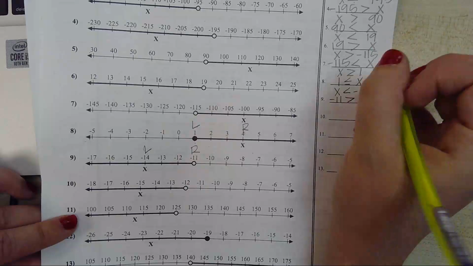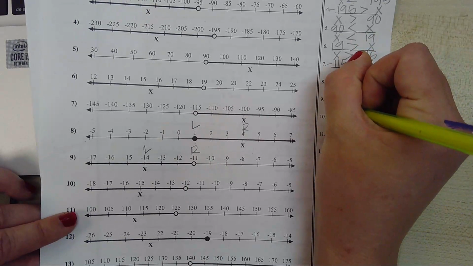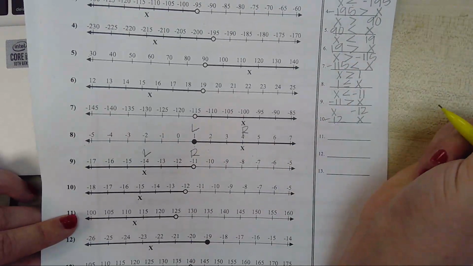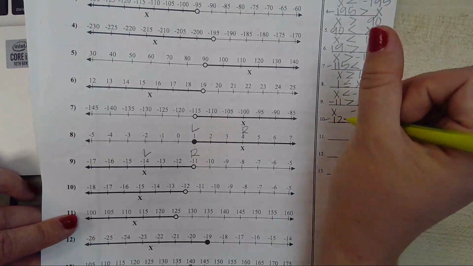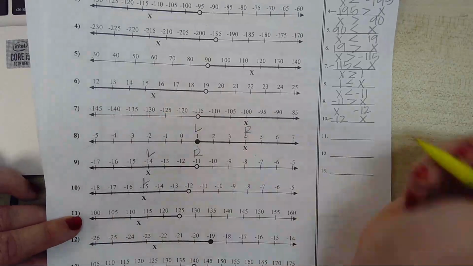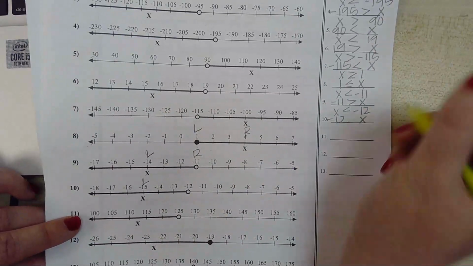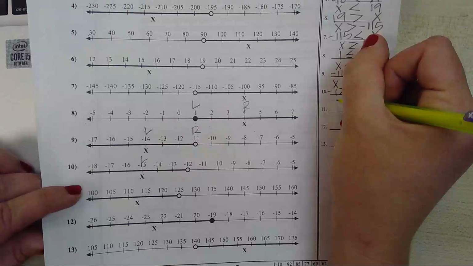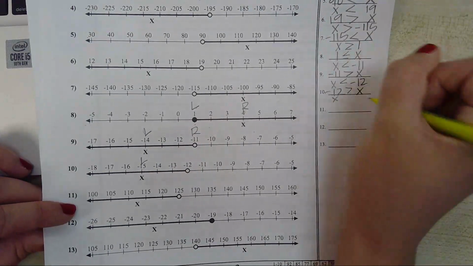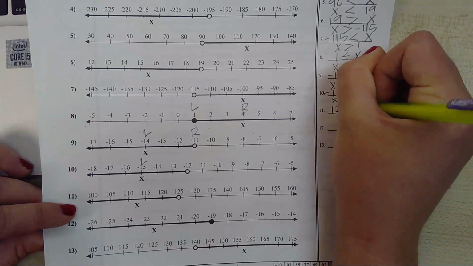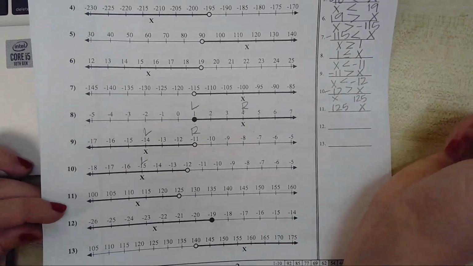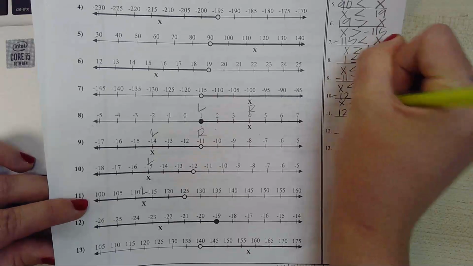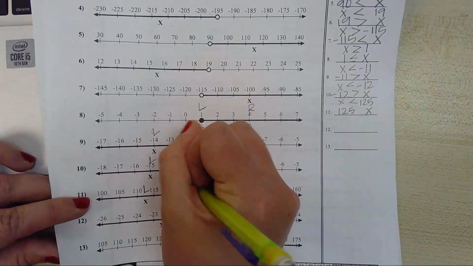All right, 10 is my variable and my number. Negative 12 and X. All right, open or closed? Open. All right, so X is to the left, and negative 12 is going to be to the right. All right, looking at 11, what's my variable and my number? 125 and X. Open or closed? Open. All right, and X is going to the left, and 125 is going to the right.